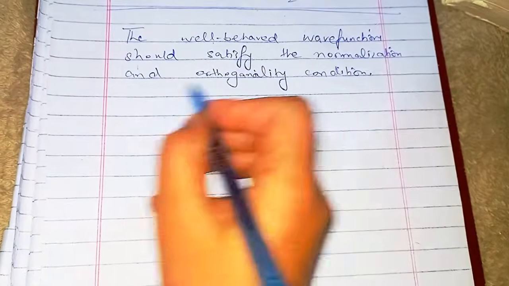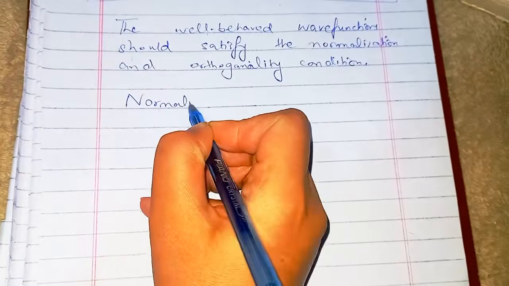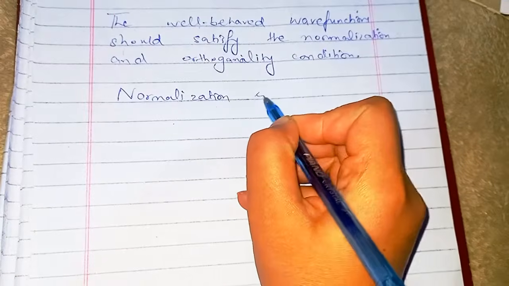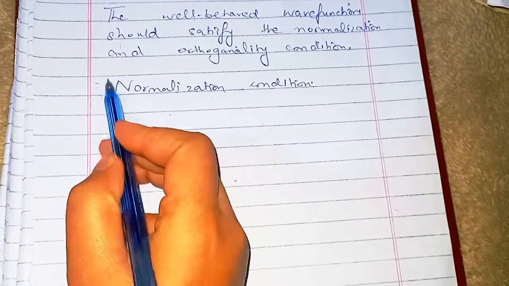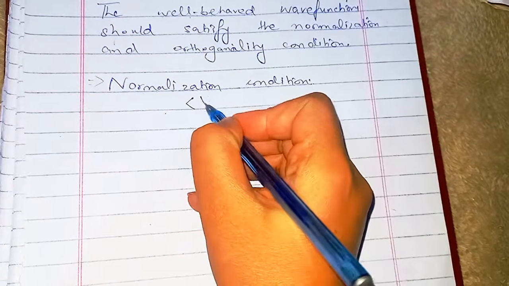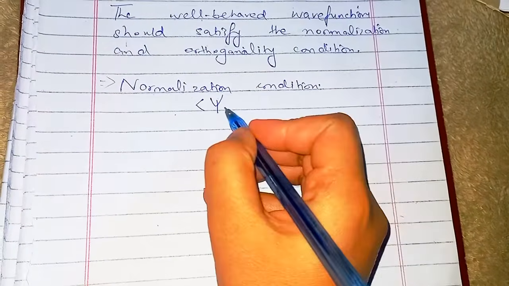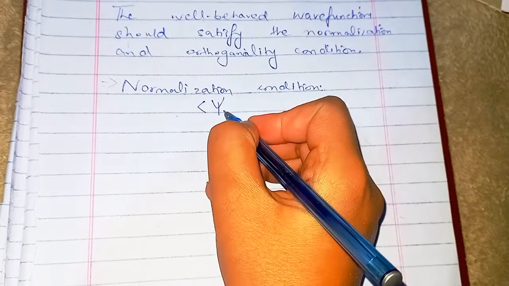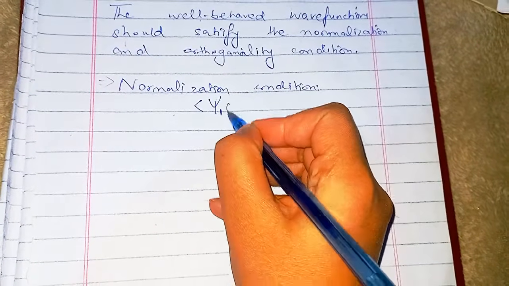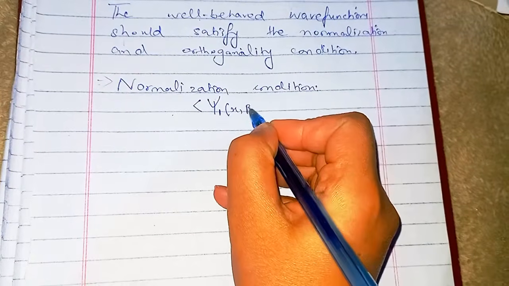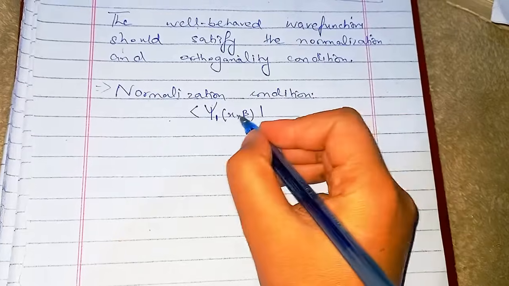So let's first write the normalization condition, which says, let us make a heading. That's a heading. You can use marker and psi. Since we are talking about the first excited state, that is why I'm gonna write it for the first excited state. The wave function, which is a function of x and beta here, you can see the trial wave function that we have devised.